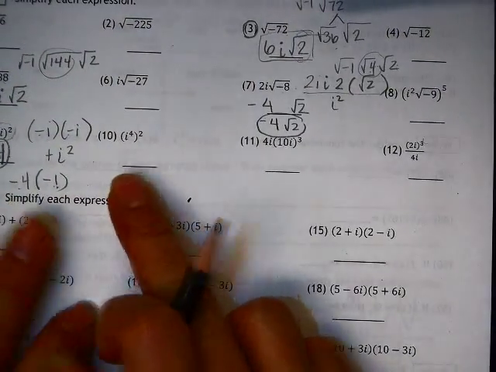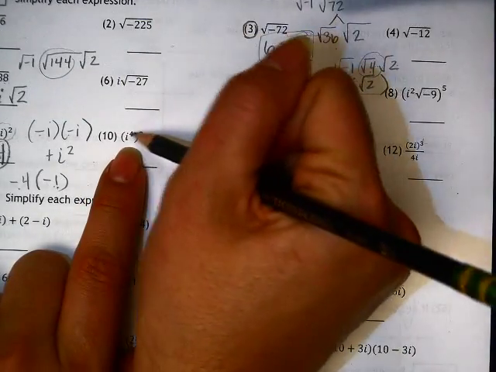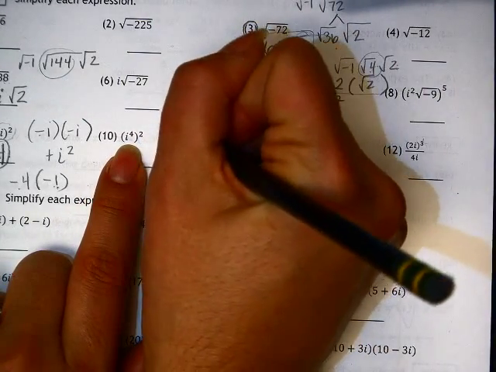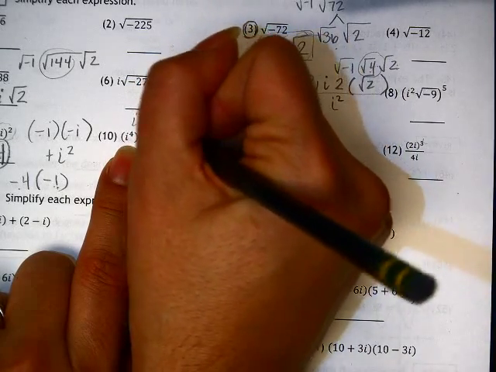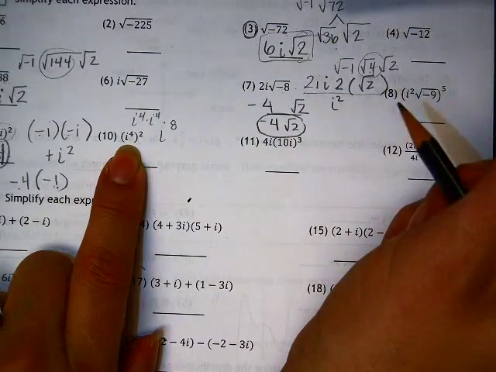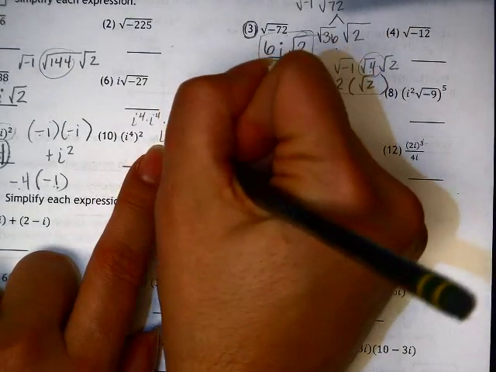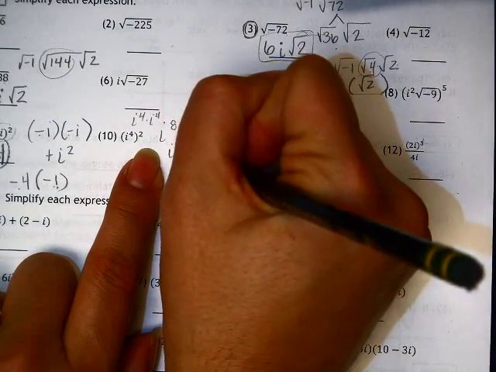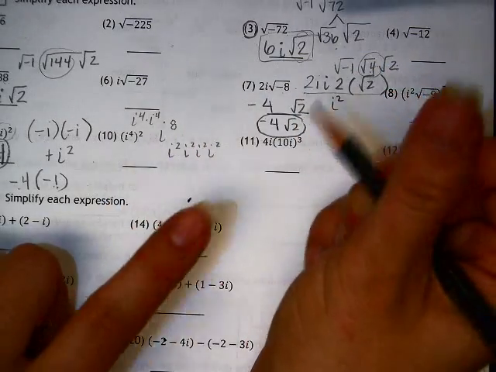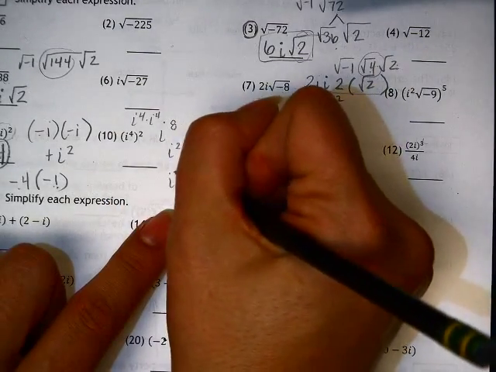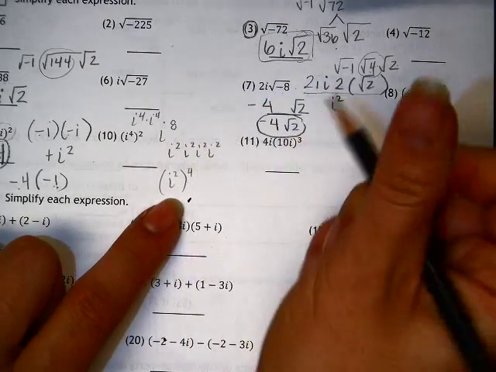Now let's look at 10. i to the 4th, squared, is i to the 8th, because you have i to the 4th times i to the 4th, so I have a total of 8 of them, which is really i squared times i squared times i squared times i squared. That's one way to look at it. Or you could say i squared to the 4th power.